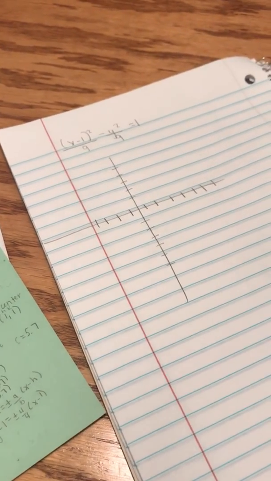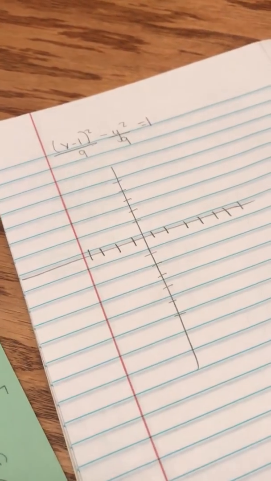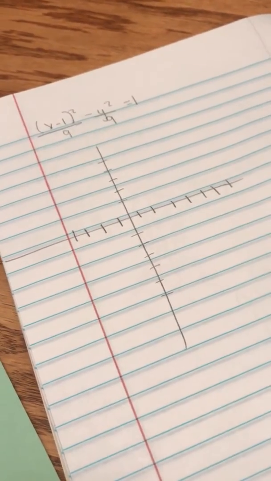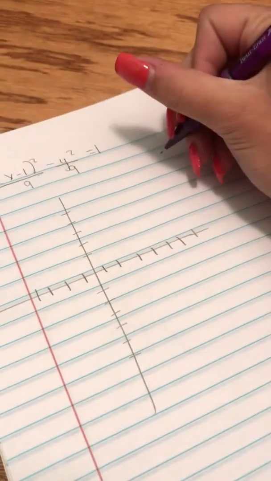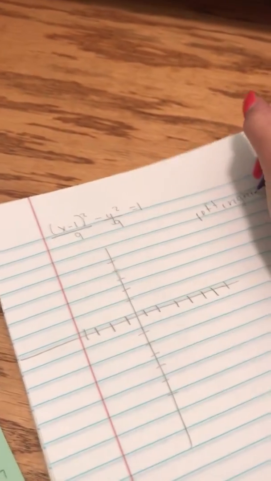So today we will be doing hyperbolas. So here I have my problem, and I will start by finding whether it opens left or right or up or down. So this one opens left and right, so we'll put that over here. And then you have to find the center.